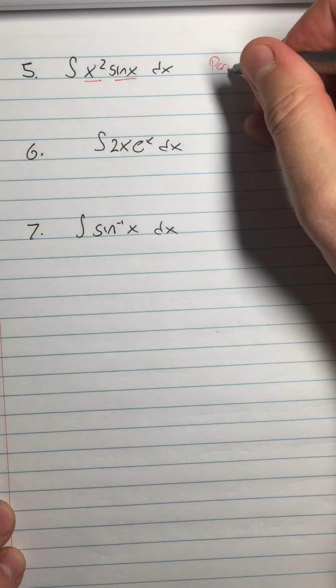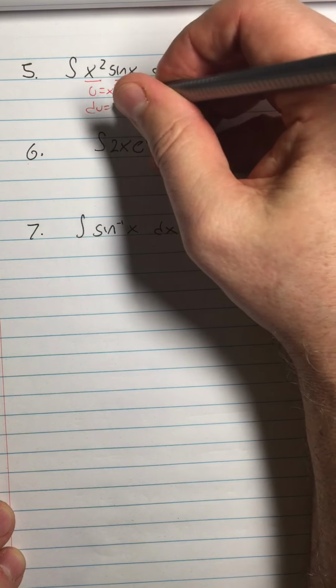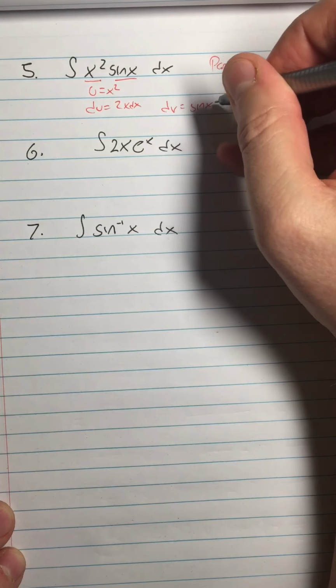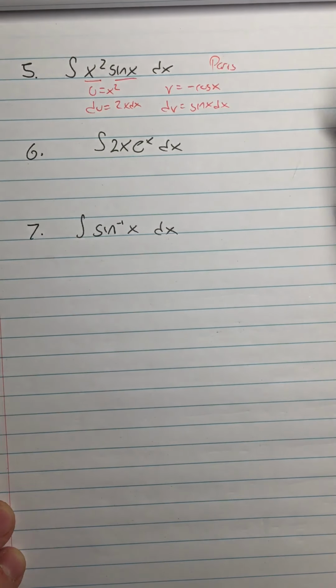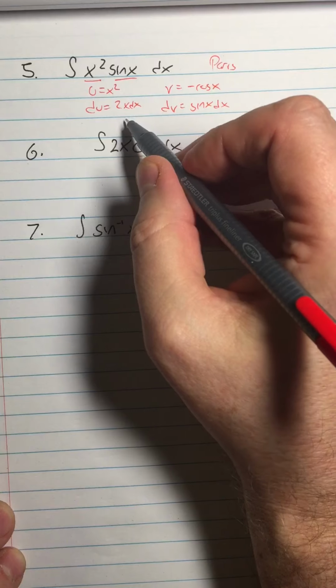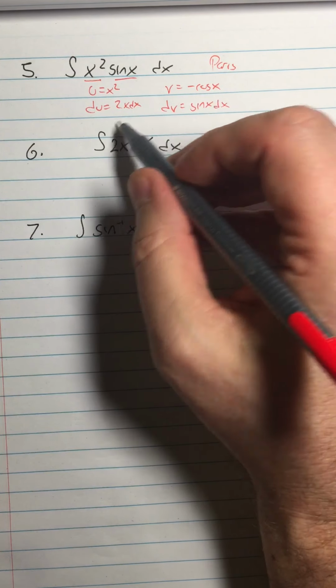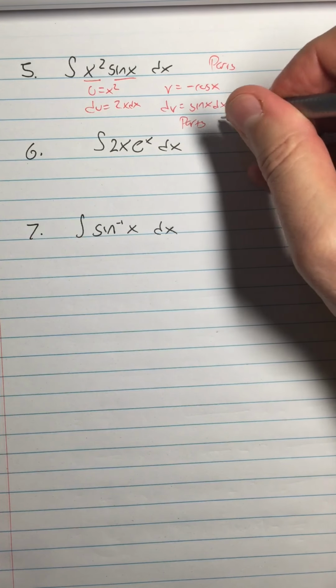This is going to be parts, and I'm going to use u equals x squared, du equals 2x dx, dv equals sine x dx, and v equals negative cosine x. All right, and because I'm only going to get down, I'm going to end up with my v du having 2x negative cosine x. That means I'm going to have to do parts again. So I'm going to have to do parts twice, actually, on this one.